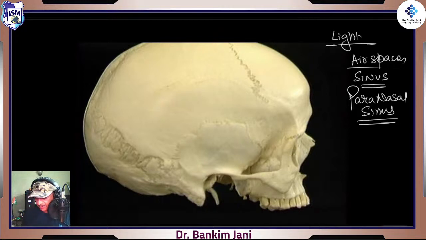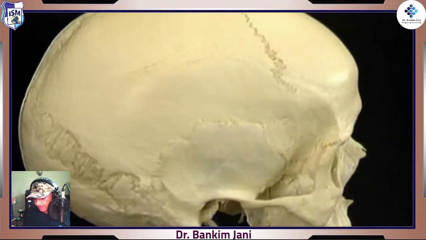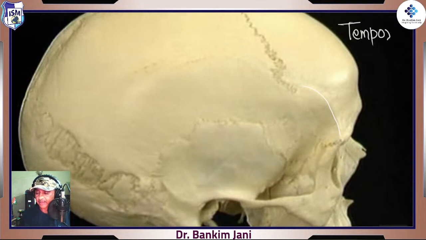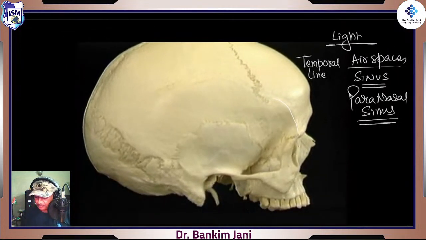Can you appreciate, I'll zoom it, some bony line which is going up, right? Bony line which is going up. That is what is called the temporal line. See, this line, that line is called the temporal line. So this one is the temporal line.